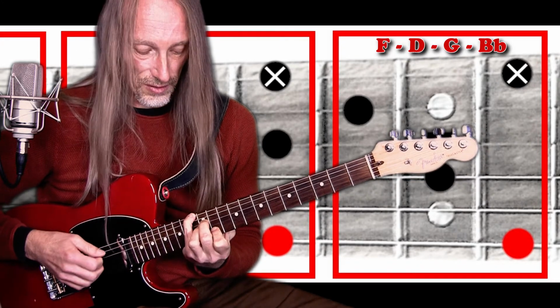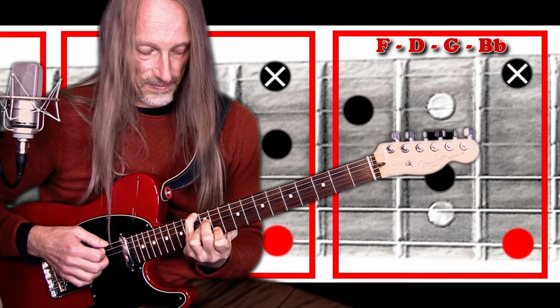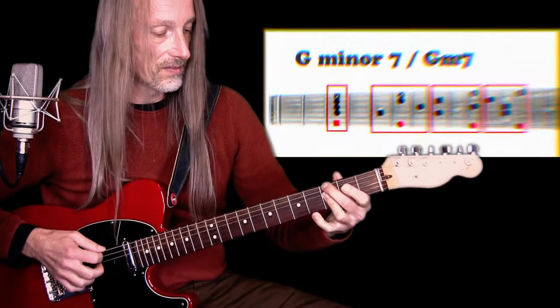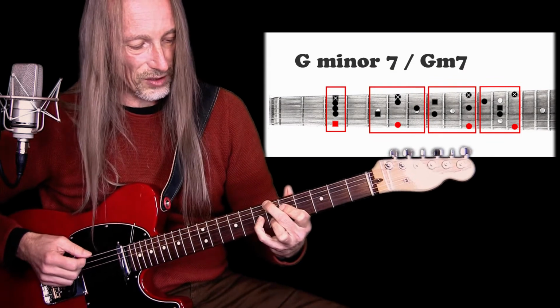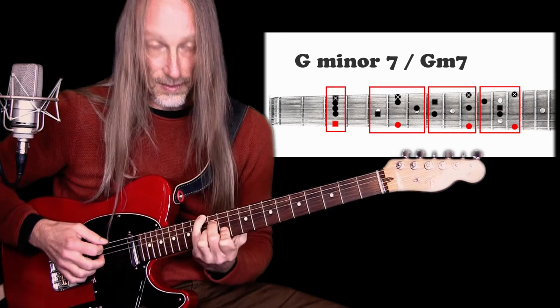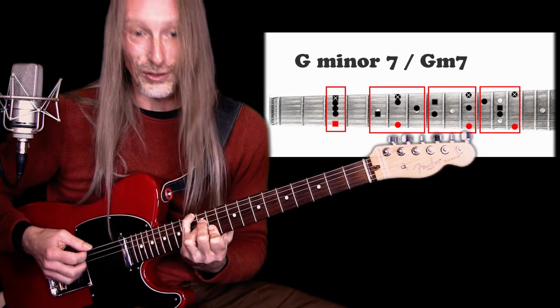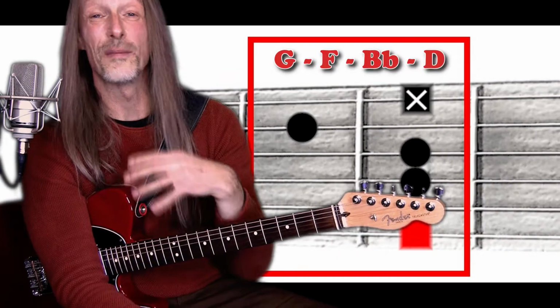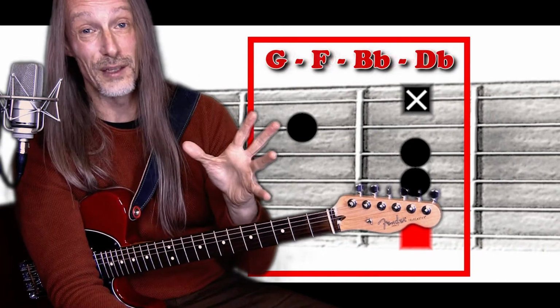Third inversion. Root voicing, first inversion, second inversion, and the third inversion. The next one is the minor 7th flat 5, or so-called half diminished chord.